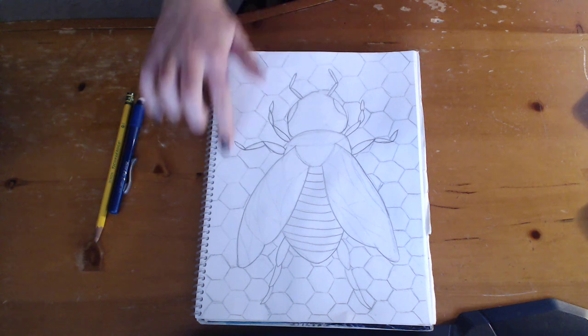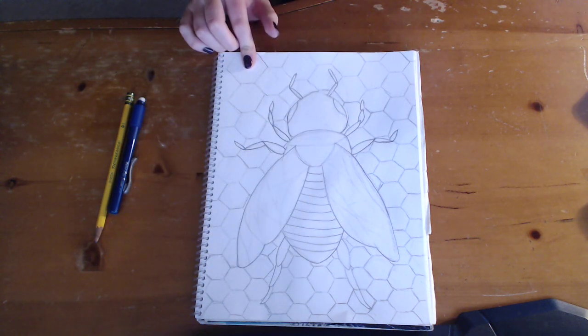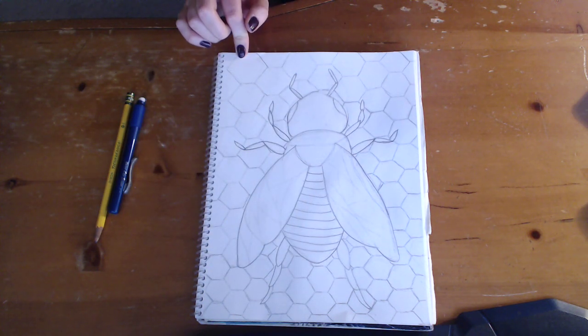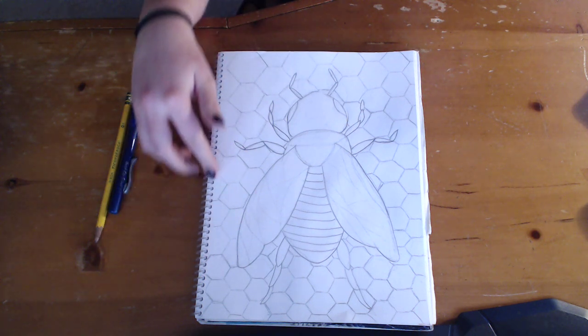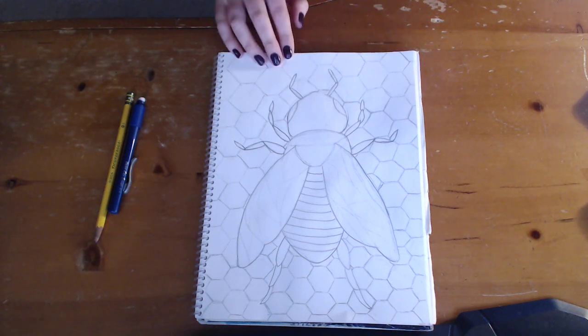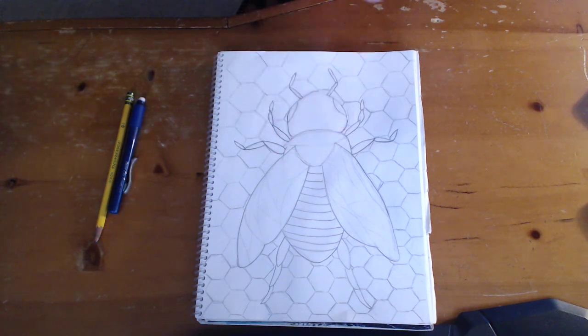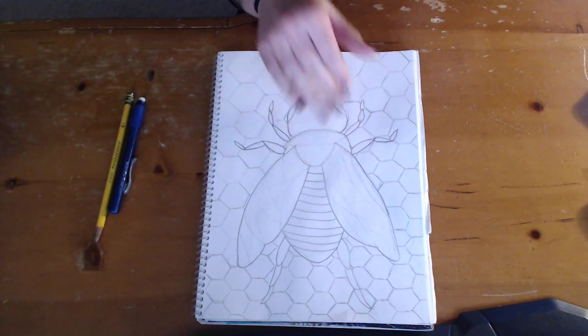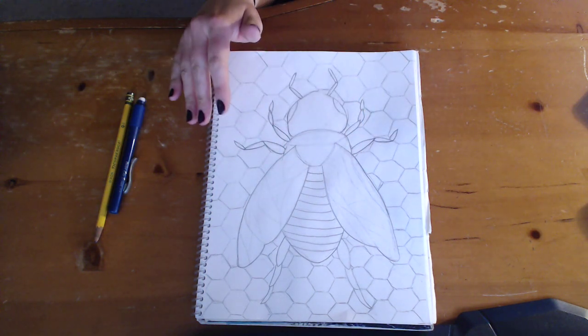I have a pattern in the background, and pattern is a form of rhythm. So I have line and shape creating a rhythm in the background with a pattern. I added that in the background because I didn't want my main subject to look like it was just kind of floating in the middle with not a lot going on around it.